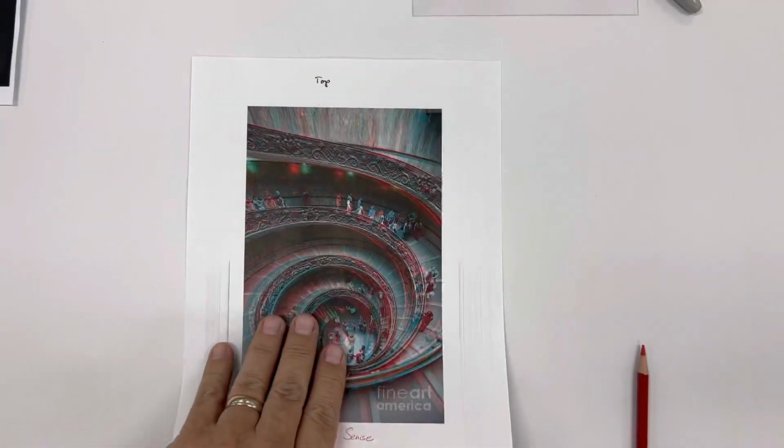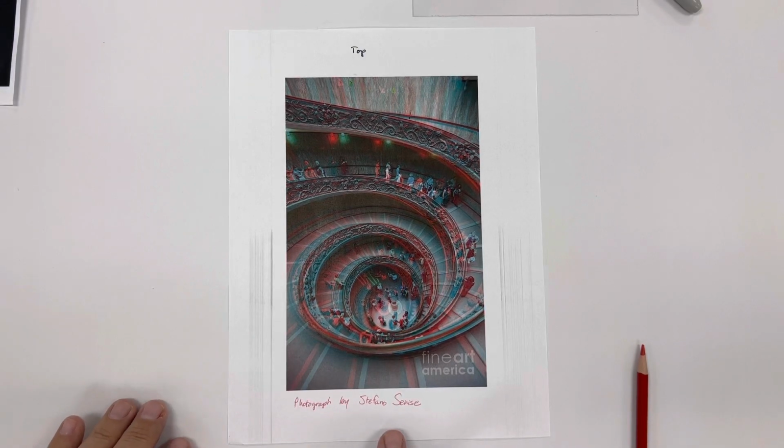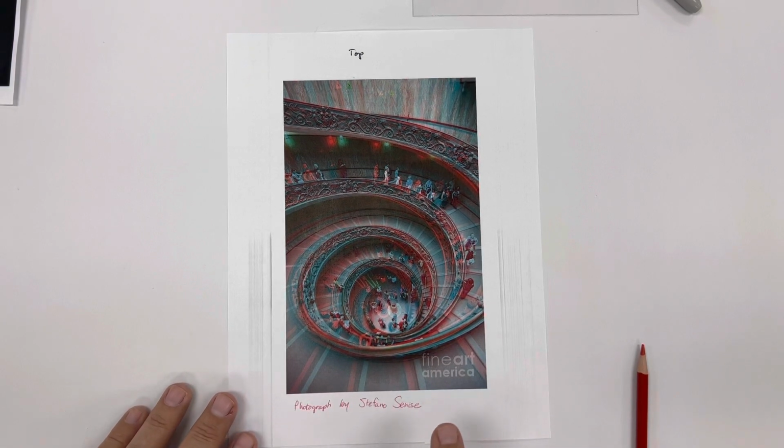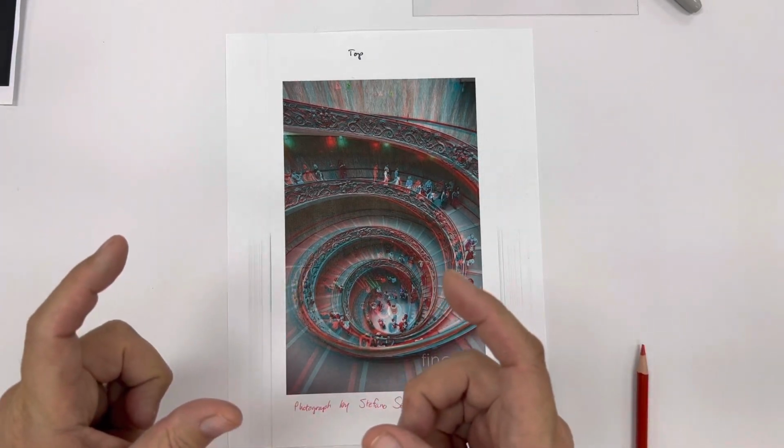You can also do this with photography and digital art. This is a photograph by Stefano Sinise. And the idea is that the camera takes essentially two pictures at the same time.